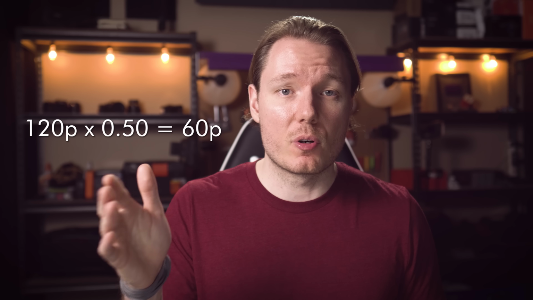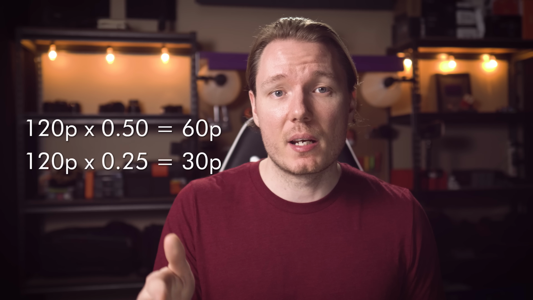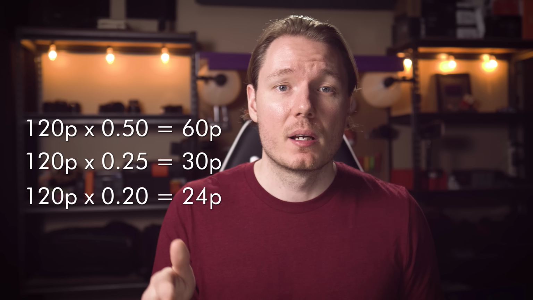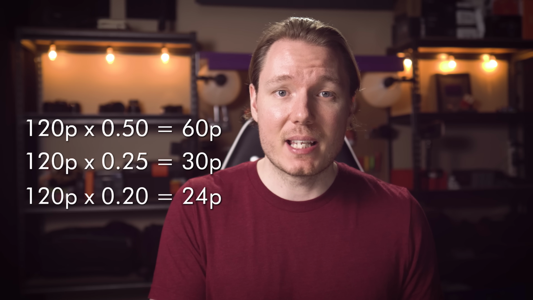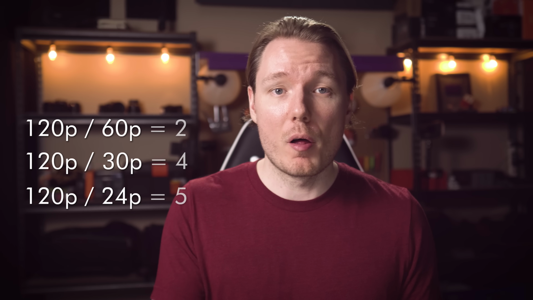Now, we're not going to be covering 120 frames per second in depth because basically everything I said before can be applied to inserting 120p into slower timelines. The only difference is that the speed adjustments are going to need to change. You can obviously pan the fastest of the lot at 120p, and when it comes to slowing it down, you would use 50% speed for a 60p timeline, 25% for a 30p timeline, and 20% for a 24p timeline. And another advantage for 120p is that it's divisible evenly by all three of those numbers.